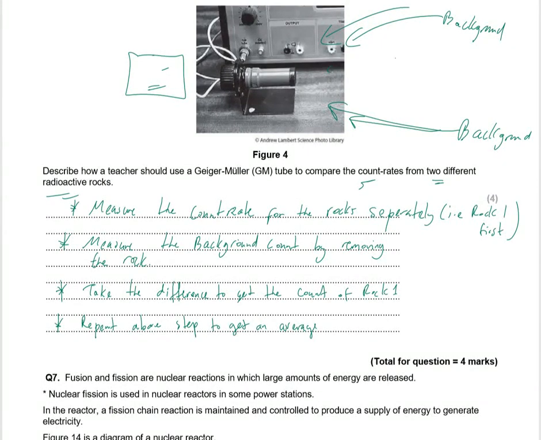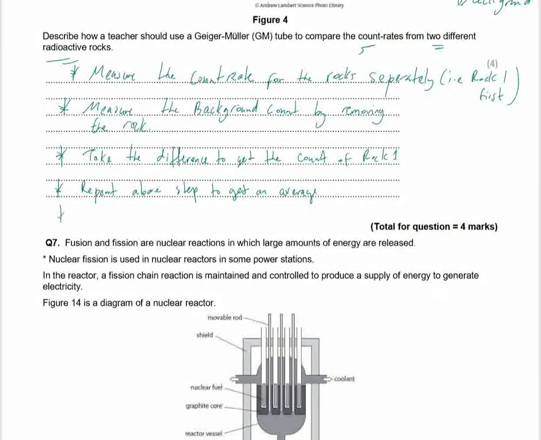So this way we know exactly how much we're getting. And finally, repeat the above steps for rock number 2. So this is the step to get the count rate from one reading for one rock. Once I've done my fourth bullet point, I just say repeat the above step for rock number 2, and hopefully we are going to get the same thing.